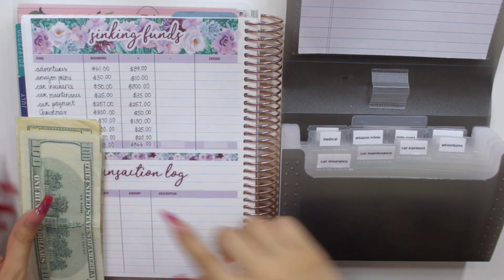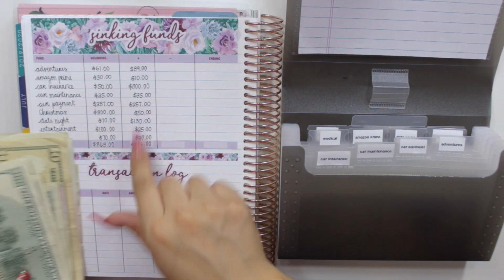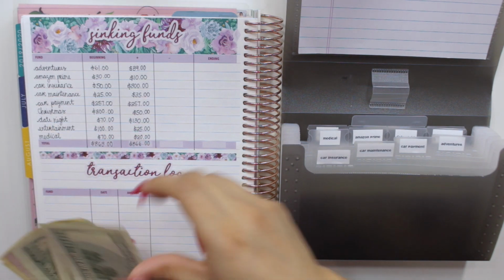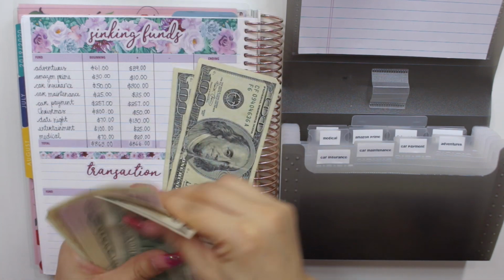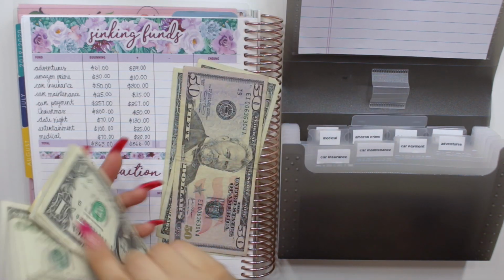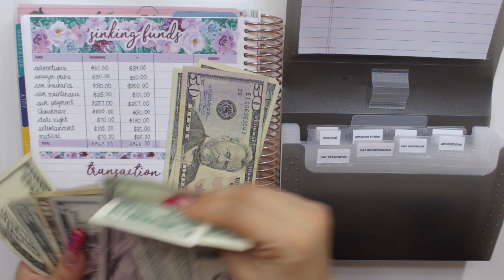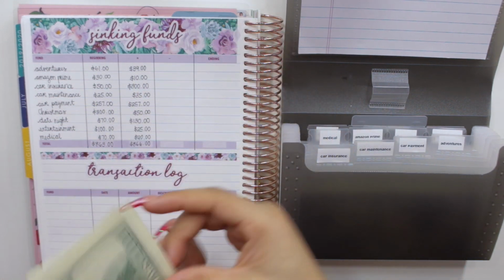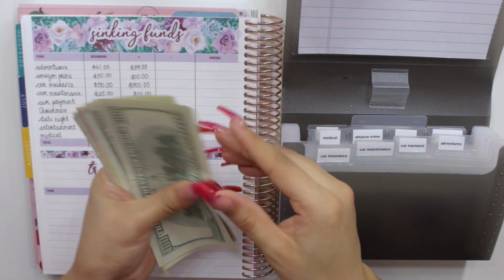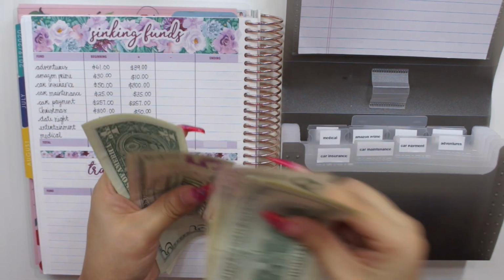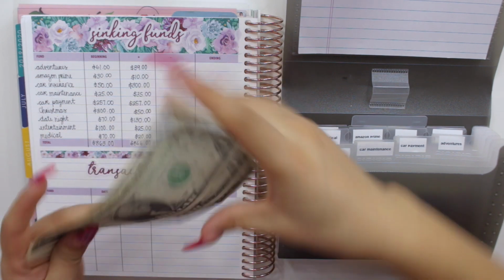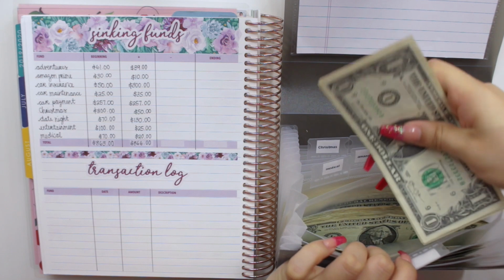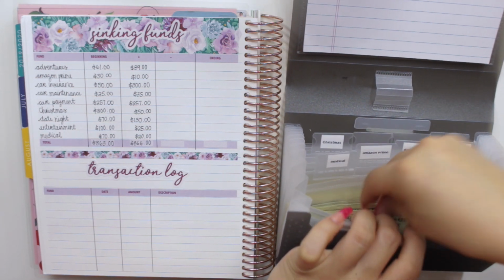Right there. Next we have car payment, which I am adding $257. So let's see, we have 100, 200, 250, 5, 6, and 7. 257. Just put that right there.